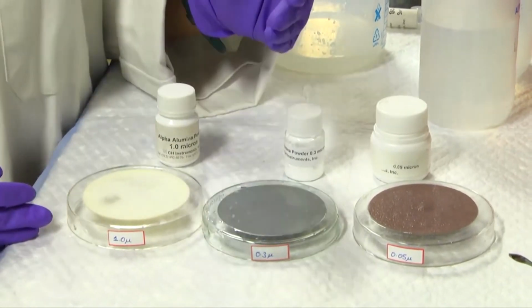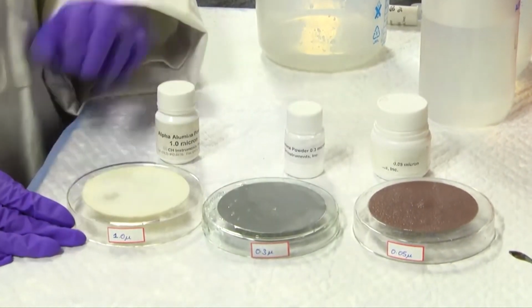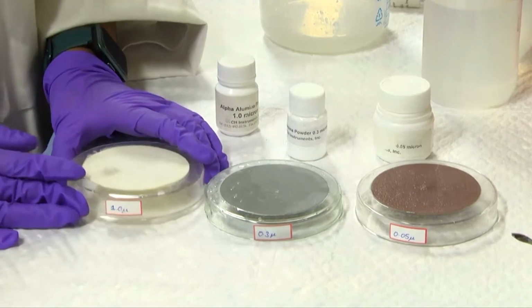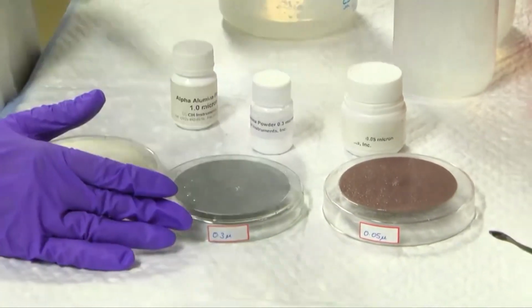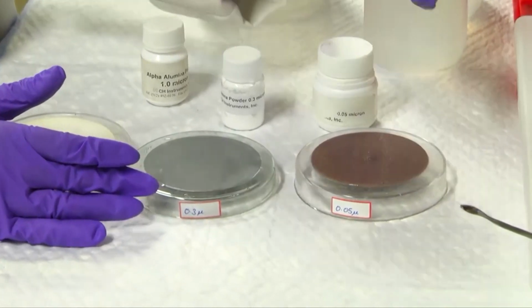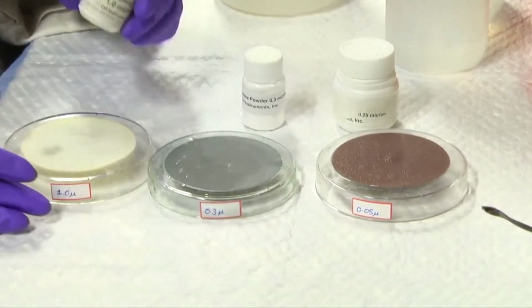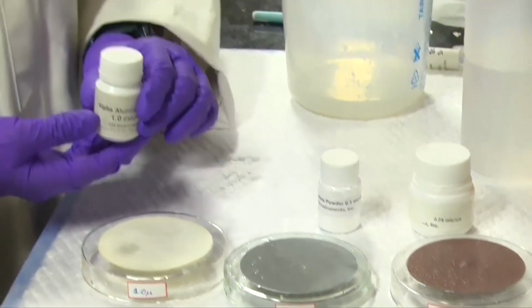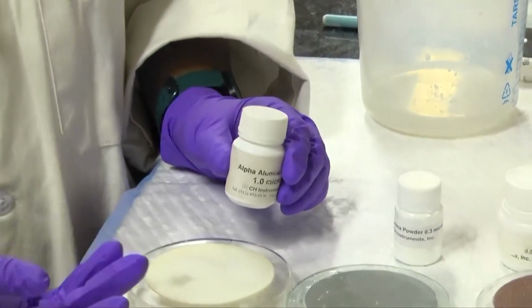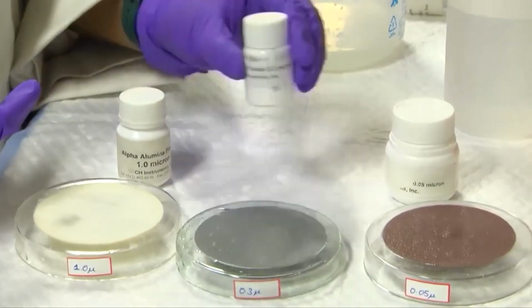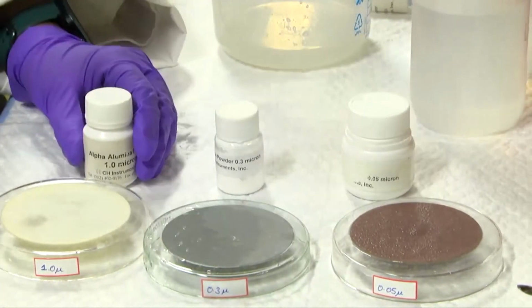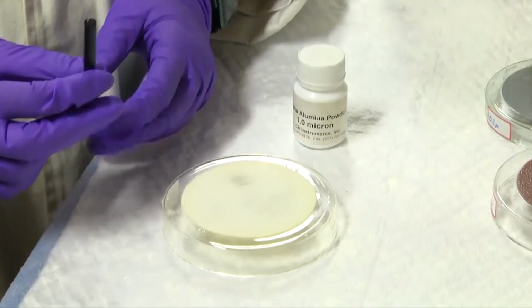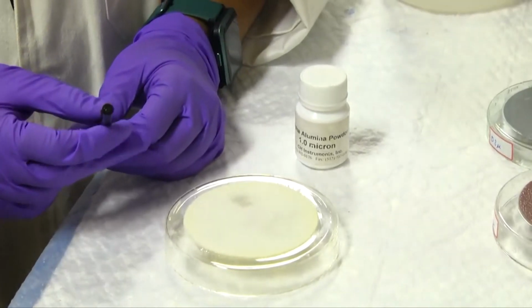These are the 3 micropads of different micron sizes, namely 1, 0.3 and 0.05 microns. Followed by these are the alumina slurry powders of the same sizes, 1, 0.3 and 0.05 microns. For the cleaning demonstration, I have chosen the GCE.